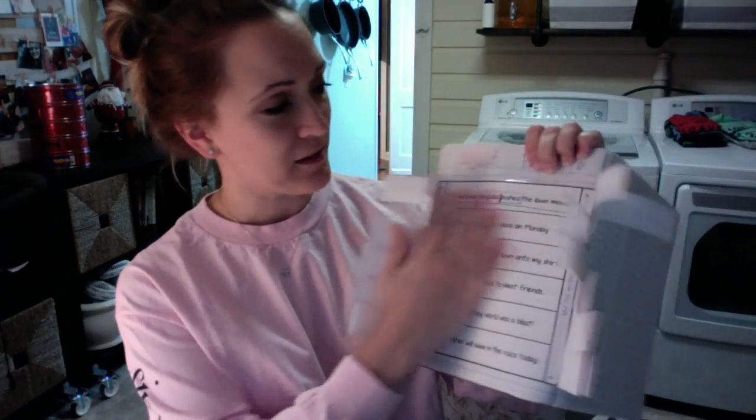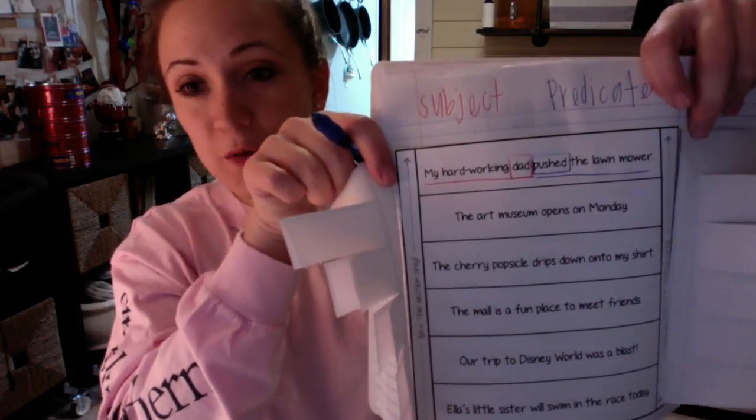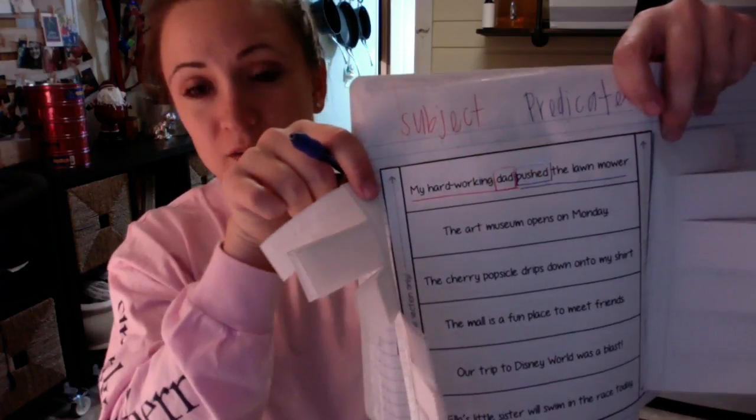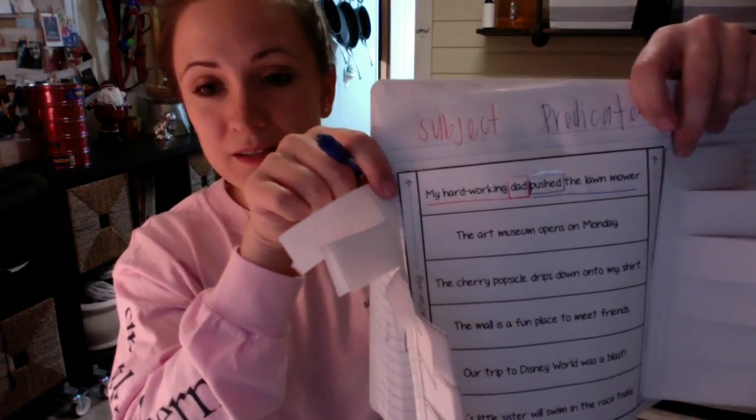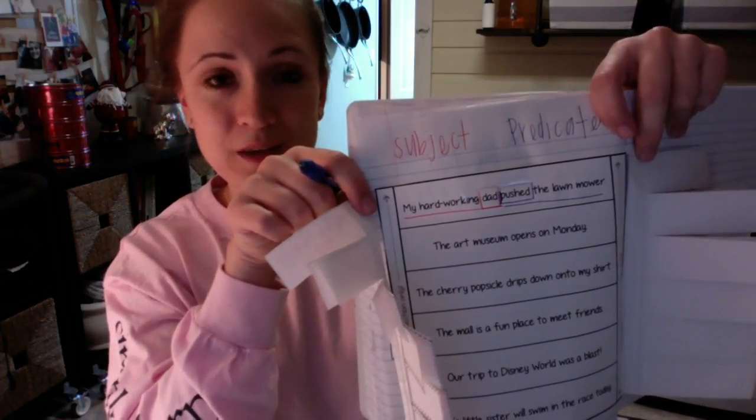So if you open up your tabs all the way, the first thing that we need to do is read the sentence. So I'm going to do this with you guys. So you need a blue and a red pen for this activity. So the second sentence says the art museum opens on Monday. Okay, so we need to draw a box around the simple subject. Okay, so in this sentence, what is the simple subject? The one word that the sentence is about. Okay, I want you to take a second and draw a box around the simple subject, and I'm going to do the same in my book, and then we'll check and see if you got it right.